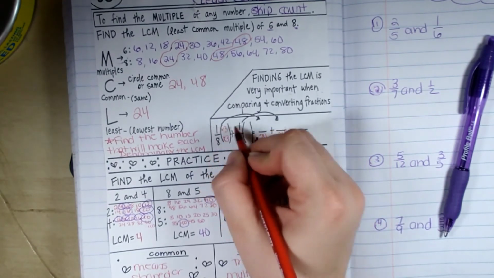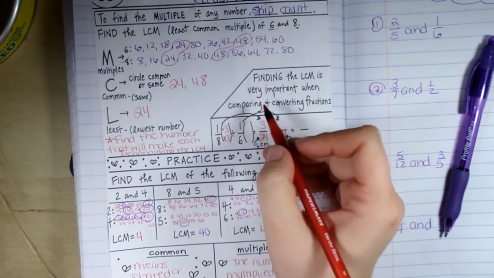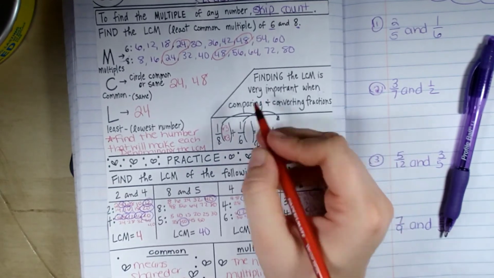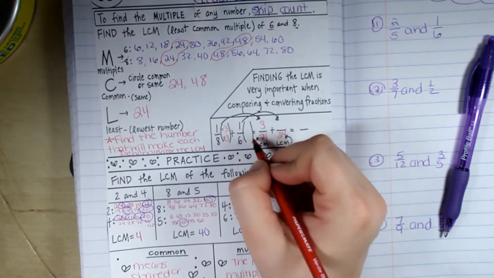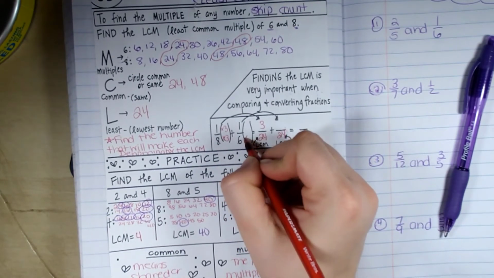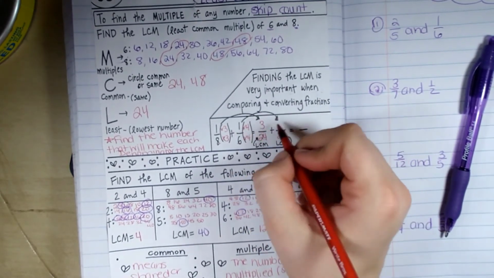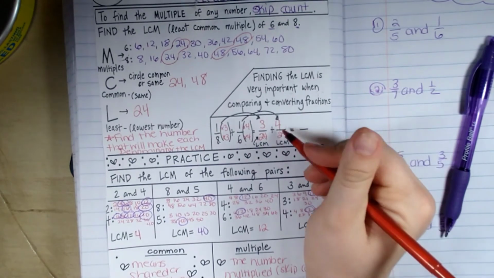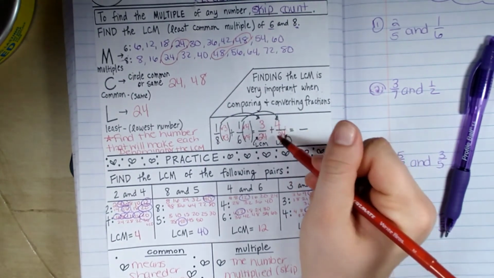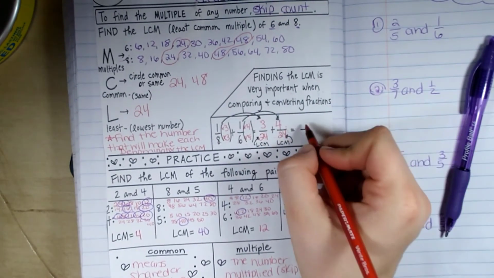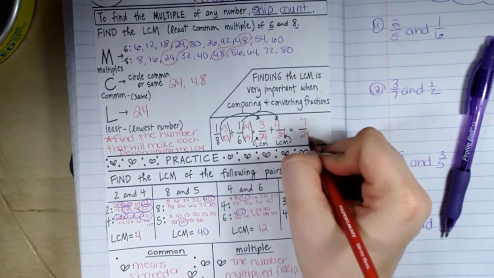And so 1 times 3, that would be my new fraction. What would I have to multiply 6 by to get 24? That would be 4. I have to do the same to the top. It's kind of like the jealous little brother or sister. And I have to move that over there. So now they have common denominators, and I would add them together.